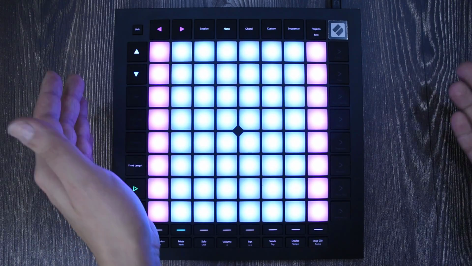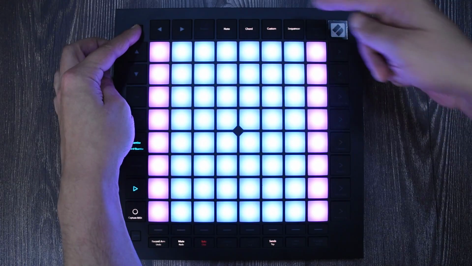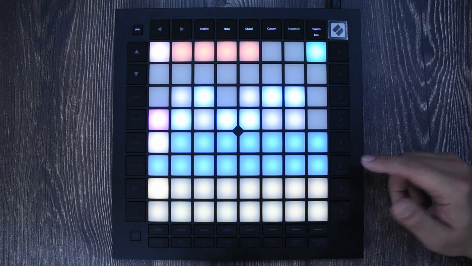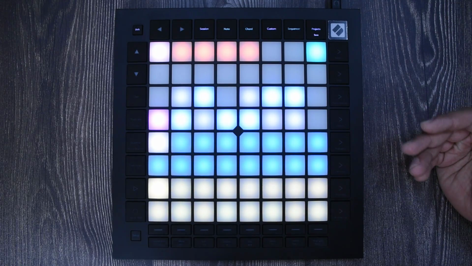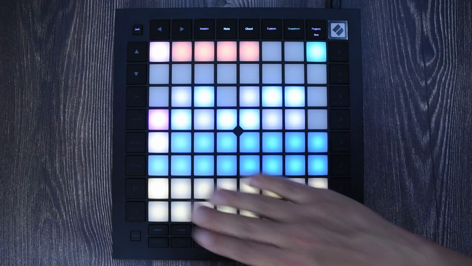The most challenging part is how to configure all of this. So you need to go to Shift, and once you hold it, you need to go to Note. And right here, it will give you the configuration of what scale you want to use, what's the root, and the layout. You have it right here at the top.